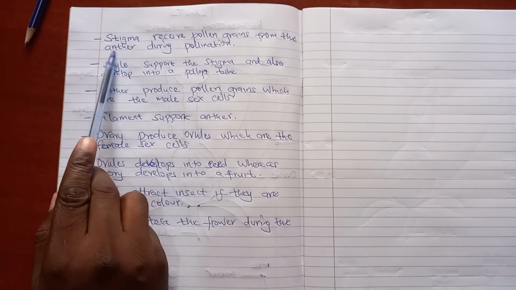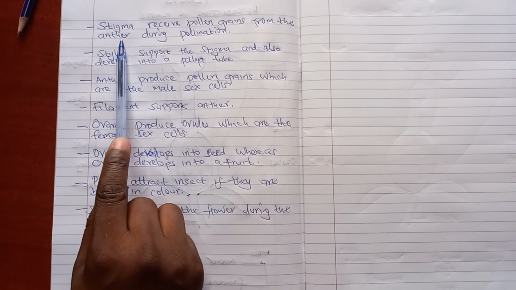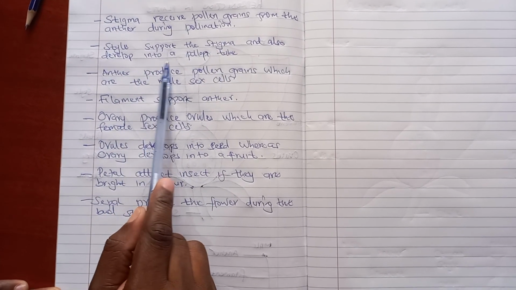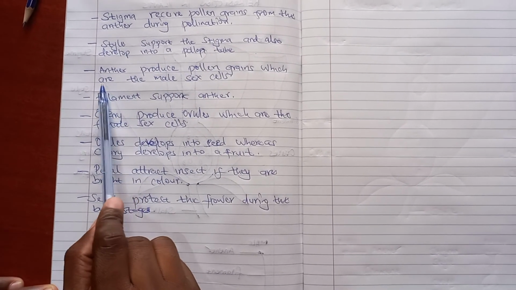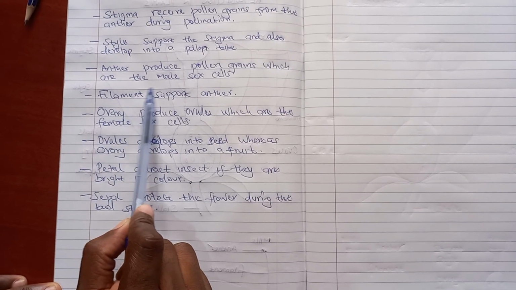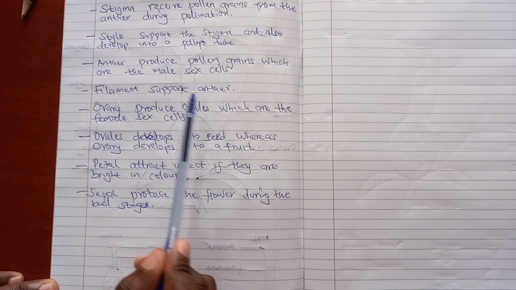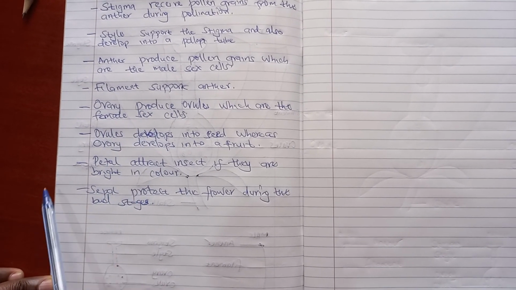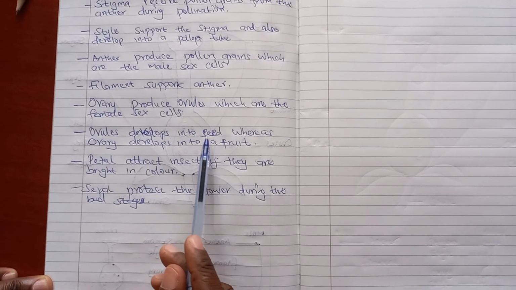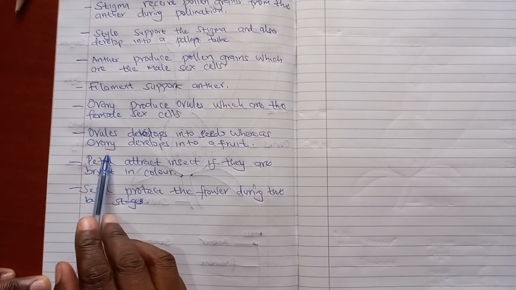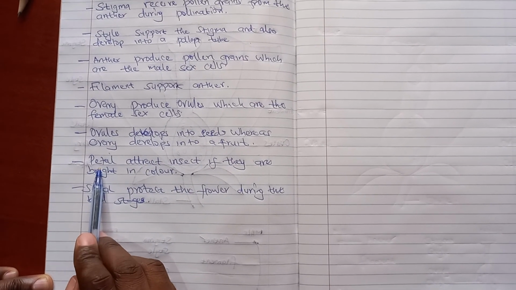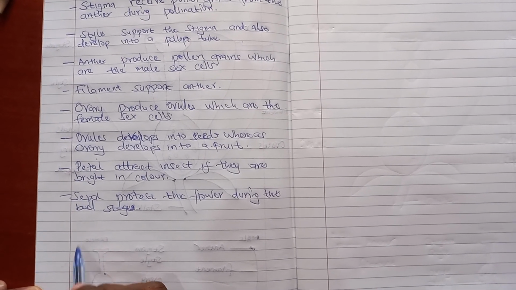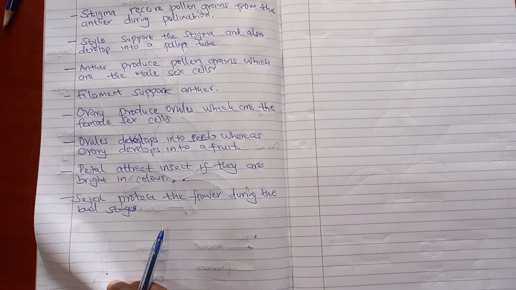We have said that the stigma receives pollen grains from the anther during pollination. The style supports the stigma and also develops into a pollen tube. The anther produces pollen grains, which are the male sex cells. The filament supports the anther. The ovary produces ovules, which are the female sex cells. The ovules develop into seeds, whereas the ovary develops into fruit. Petals attract insects if they are bright in color. The sepals protect the flower during the bud stage.